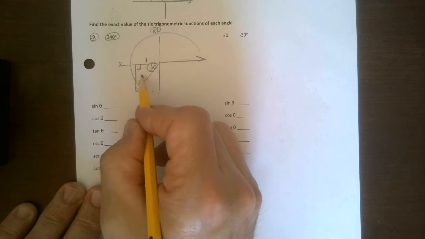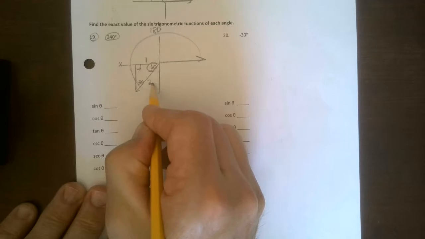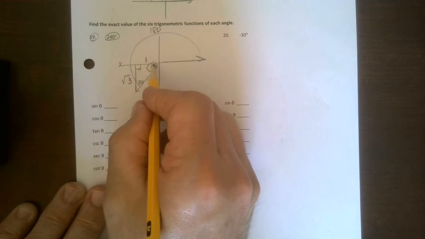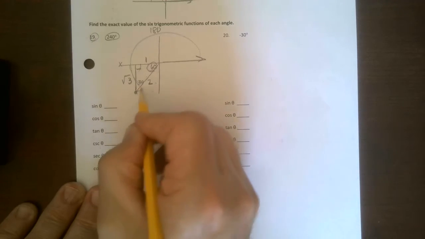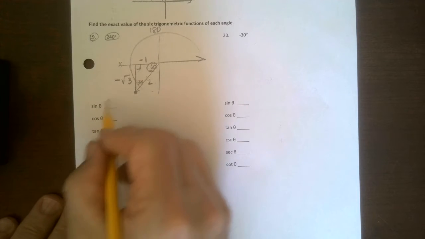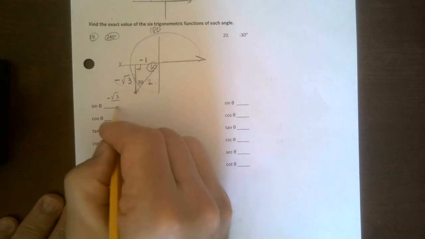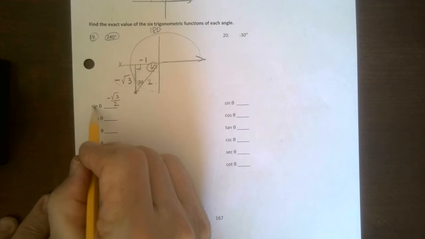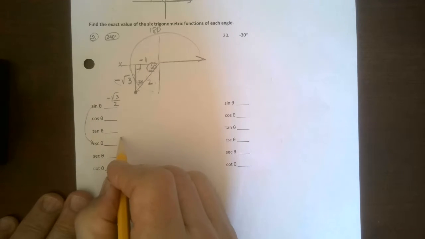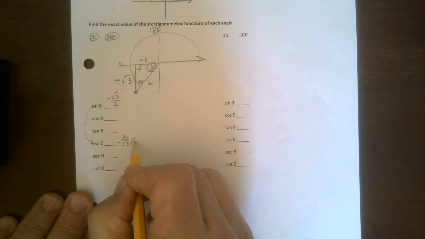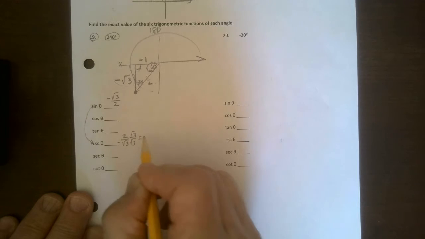If this is a 30, 60, 90, the hypotenuse is double, and the side opposite to 60 is the square root of 3. But you have to be careful because this does represent a point. So this has to be negative, this has to be negative. So sine would be opposite over hypotenuse. Now this is going to take a little work, but if I flip that right now, it's going to be 2 over the square root of 3 with a negative. I'm going to get the square root out of there. So I get negative 2 square root of 3 all over 3.